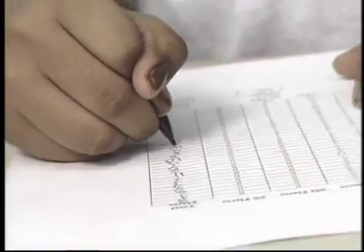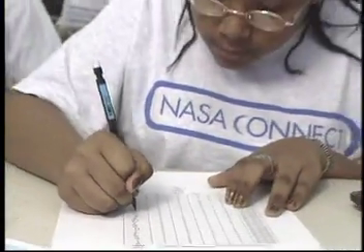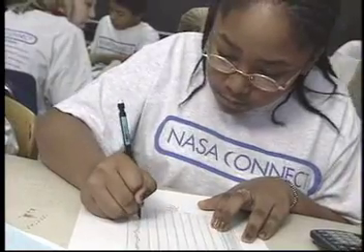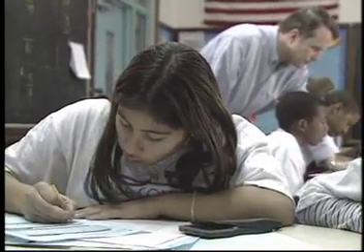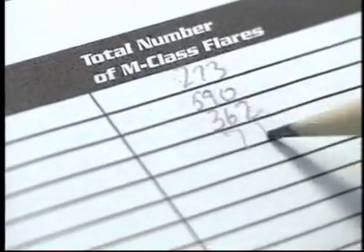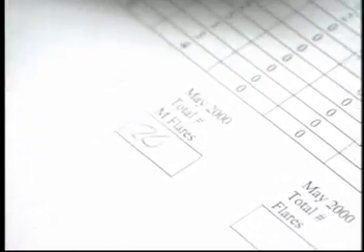Second, add all the numbers in the last column of the solar flare data sheets to determine the total number of flares in your birth month for each year. Record that number for each year in the box at the bottom of each page of the solar flare data sheet. Next, add the total number of M-class flares in your birth month for each year. Record the total number of M-class flares for each year in the box at the bottom middle of each page of the solar flare data sheet. What do you get for your birth month?